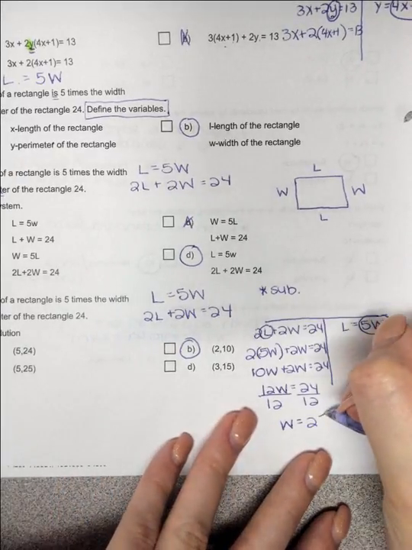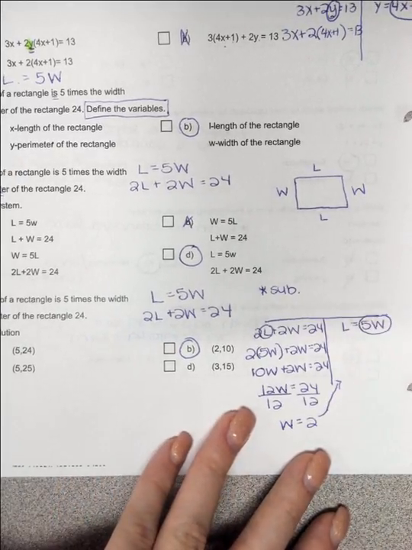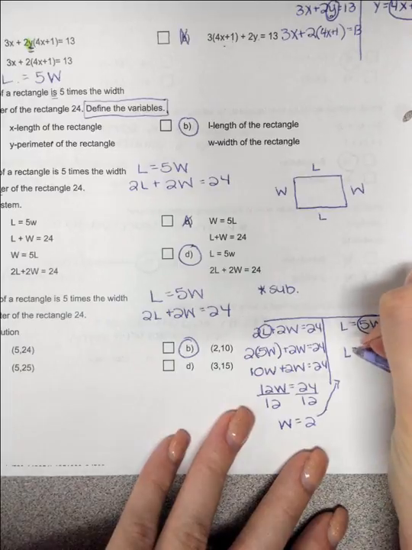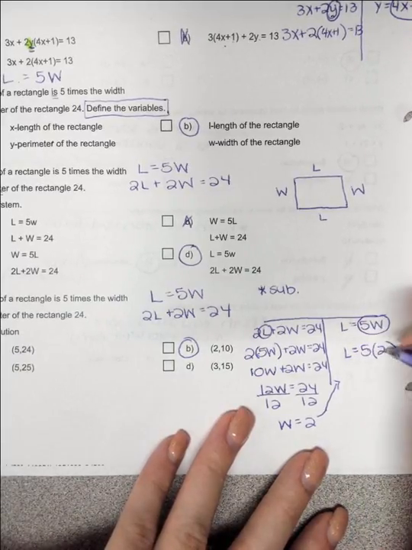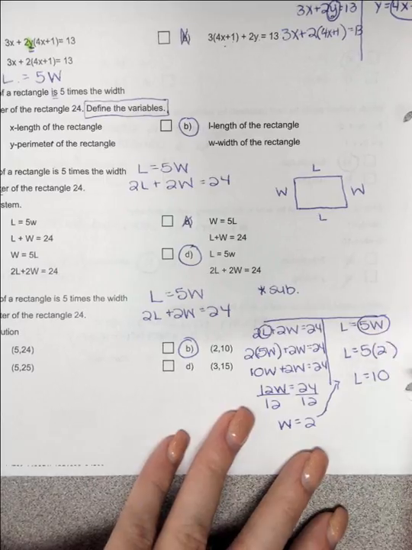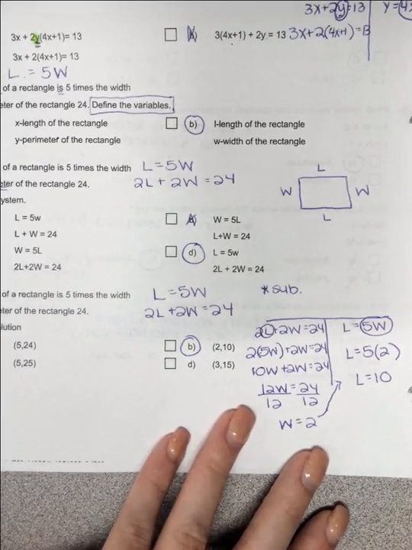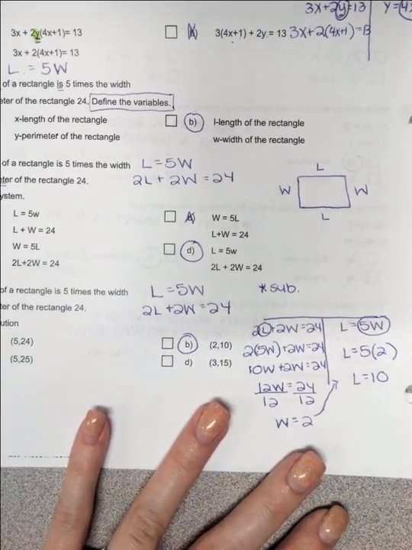Okay, so if we go back and we do our good news now, this is the easy side. L equals 5. Instead of W, I put 2. 5 times 2 is 10. Beautiful. So 2, 10, that is our answer.